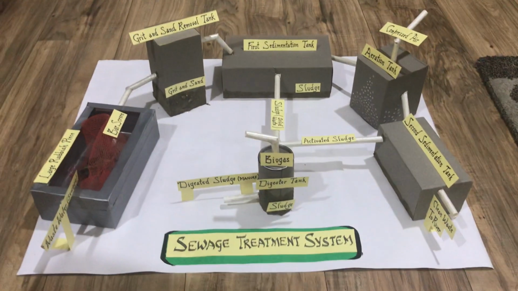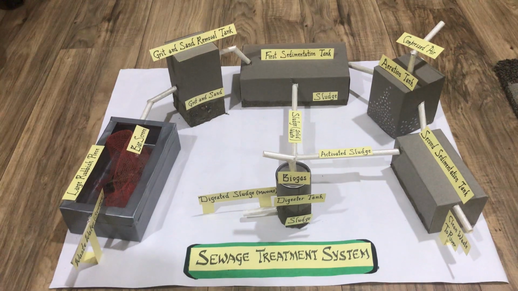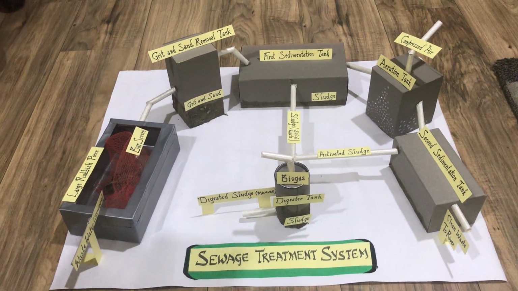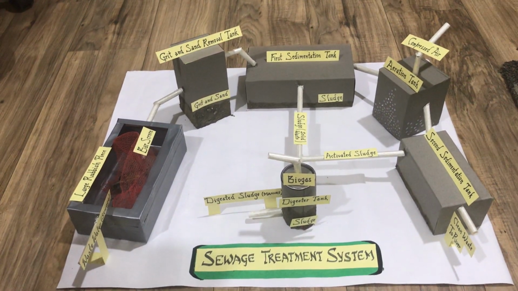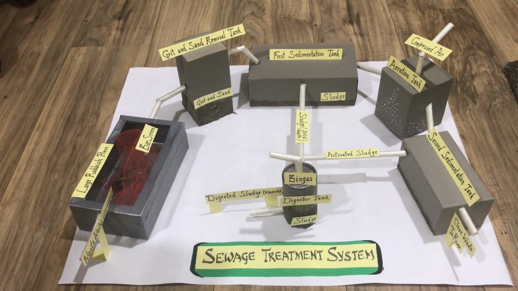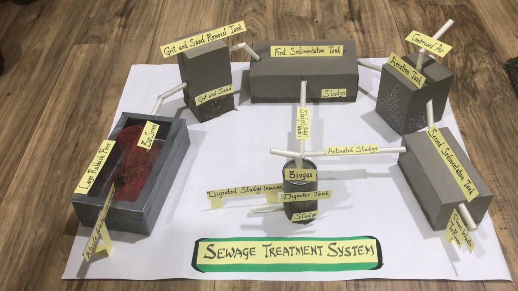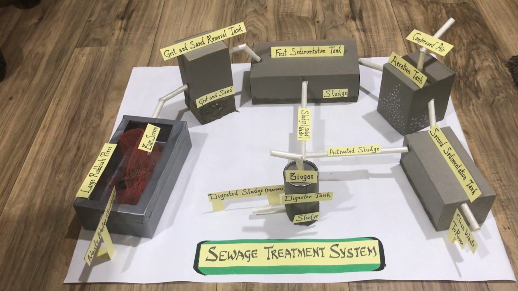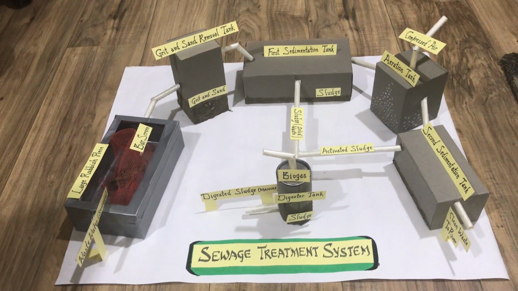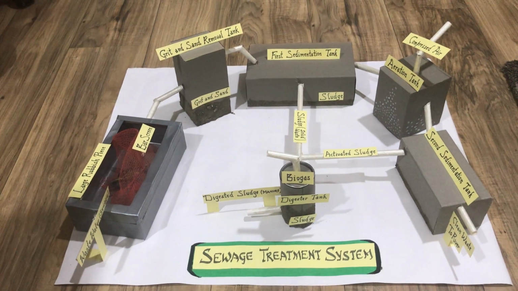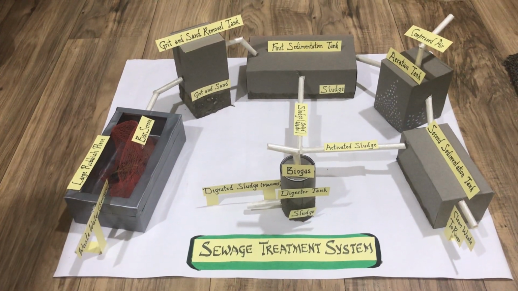making it less polluting. The treatment of wastewater is done by heterotrophic microbes naturally present in the sewage. This treatment is carried out in two stages, the primary treatment and the secondary treatment. The primary treatment involves removal of particles physically, big and small, from the sewage through filtration and sedimentation.